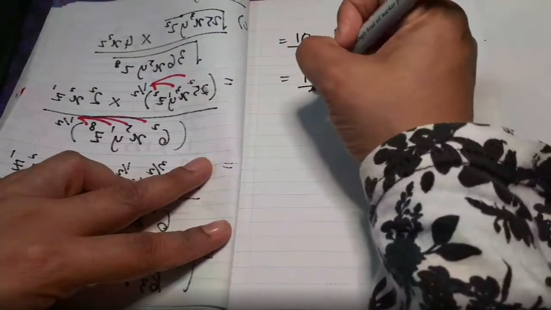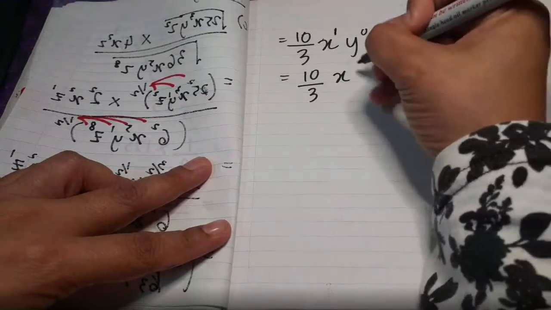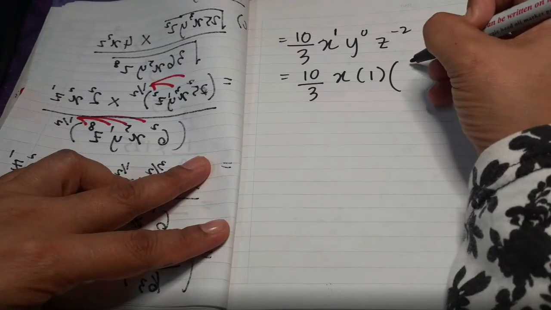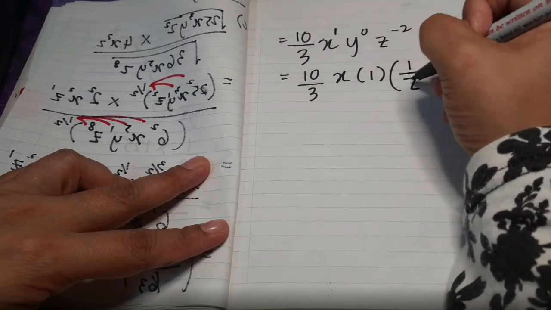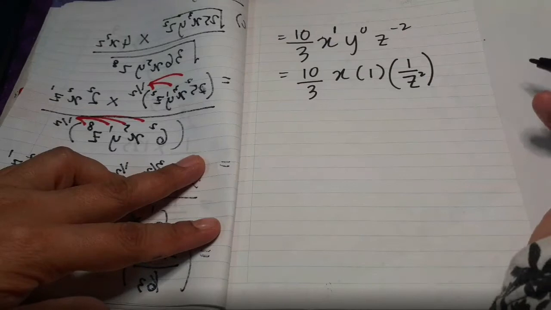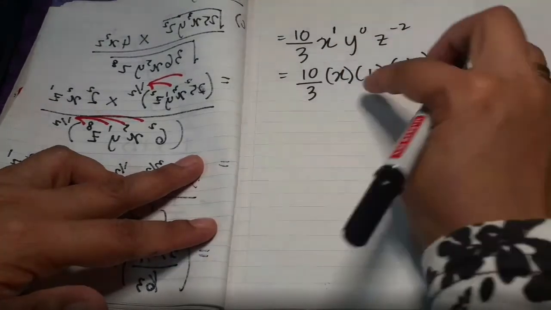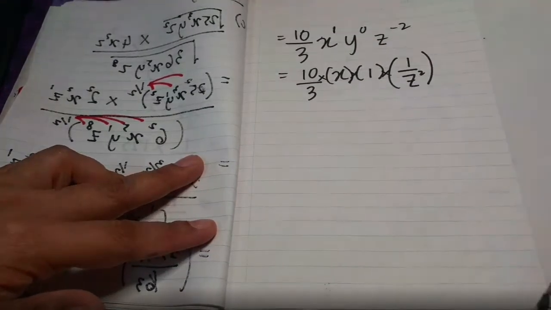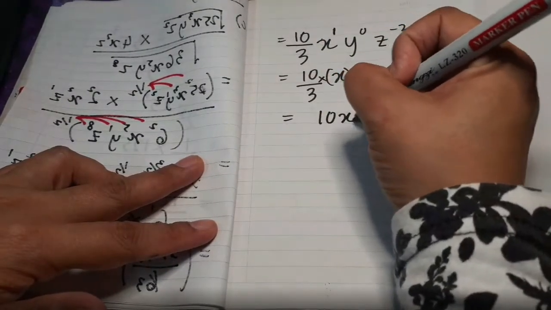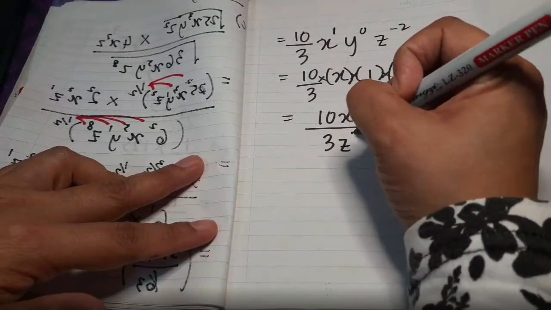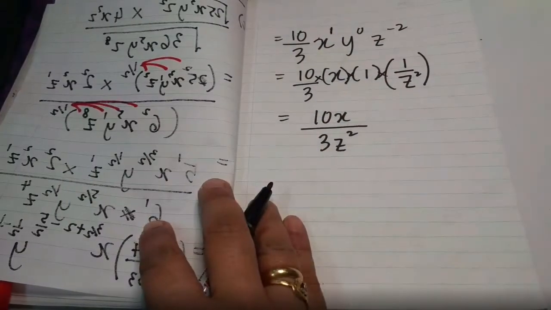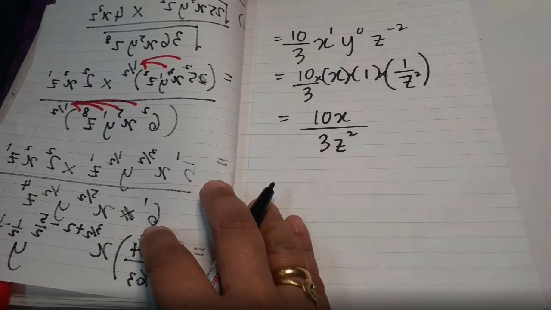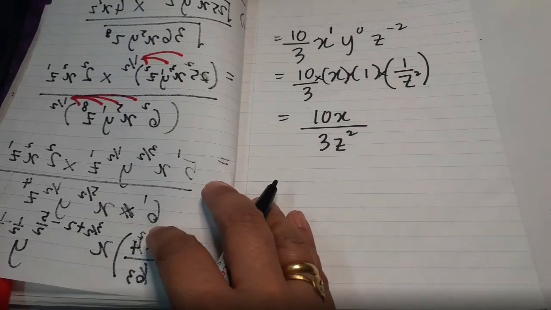So 10 over 3 x, okay, y power of 0 is 1. Z power of negative 2. This is 1 over z power of 2. Okay, bracket means multiplication. Bracket means multiplication. Or you want to write multiplication symbol also can. Okay, so this is 10x over 3z square. Okay, 10x over 3z square. Okay, understand?